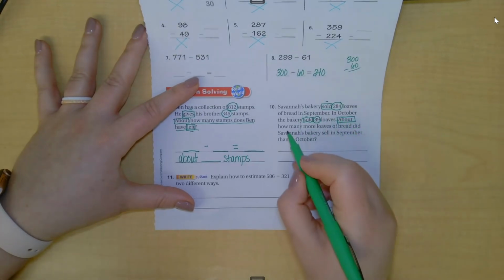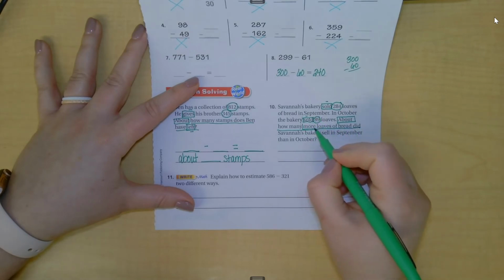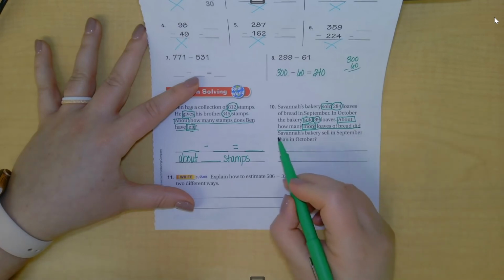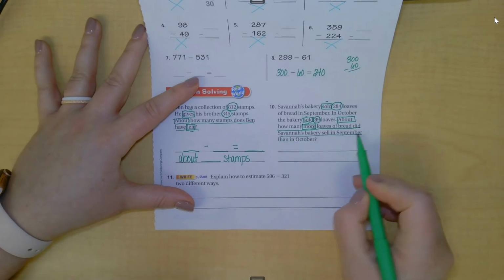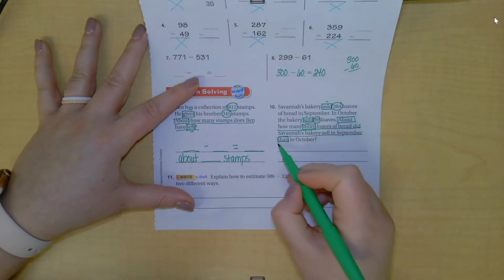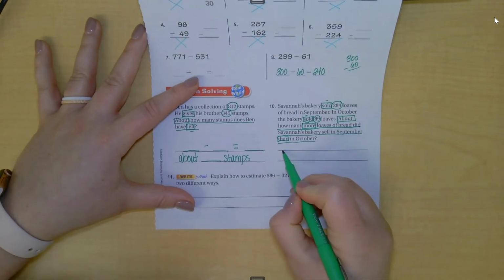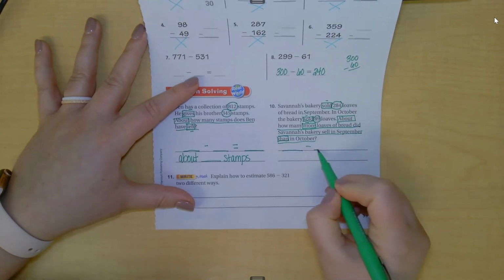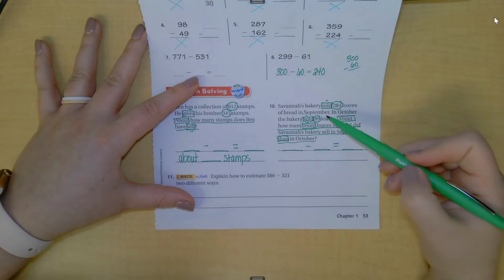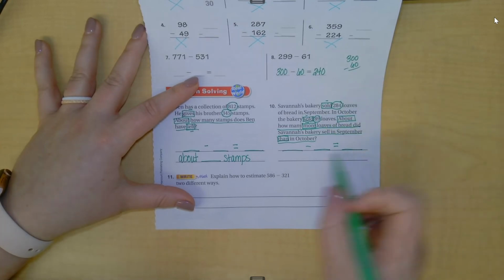About how many more loaves of bread? "How many more" is another subtraction clue. Did Savannah's Bakery sell in September than, another clue word, October. Okay, so you need to have rounded number minus rounded number equals your estimation. One of your numbers is a 2-digit number, so pay attention to that.